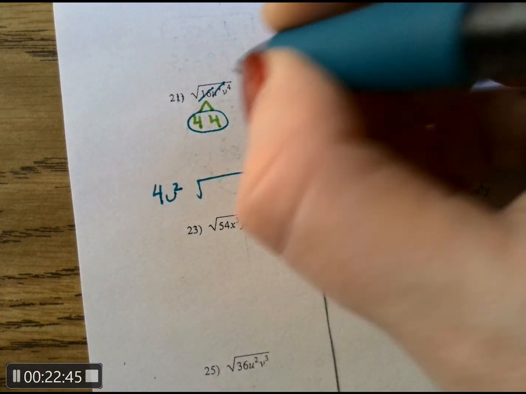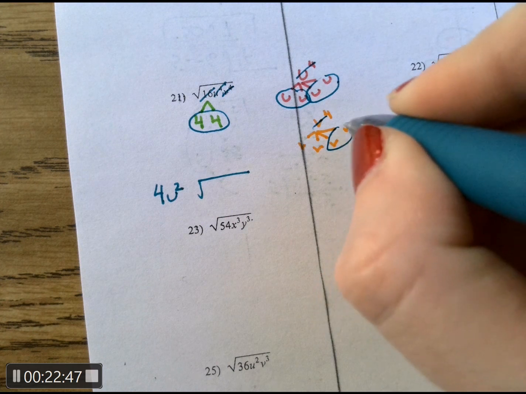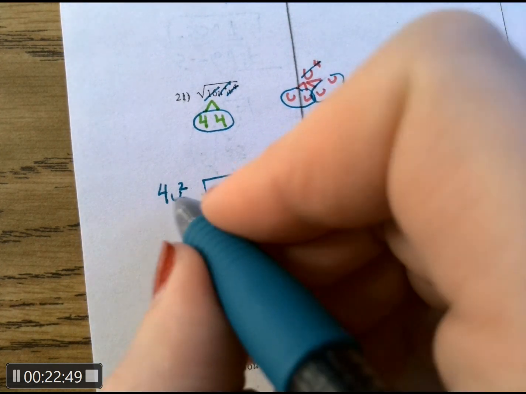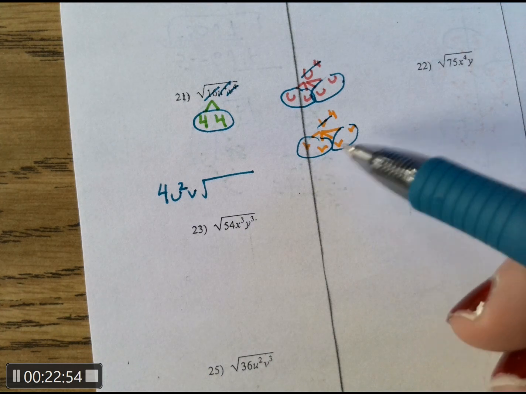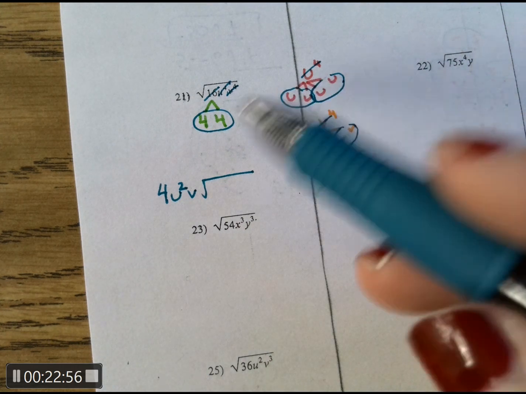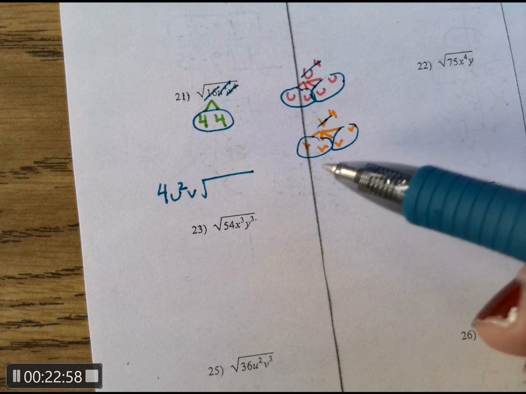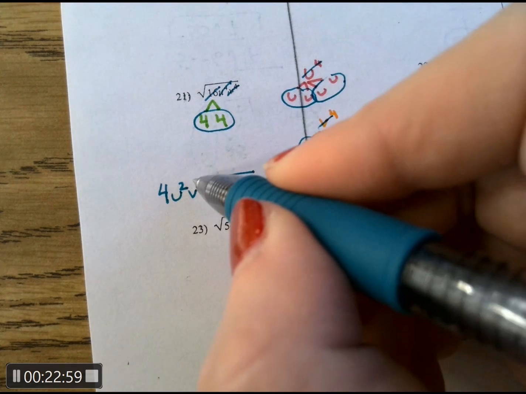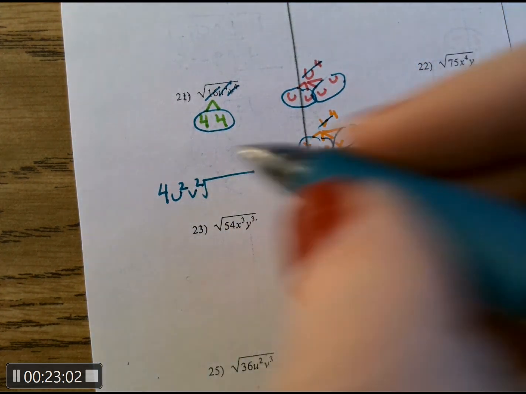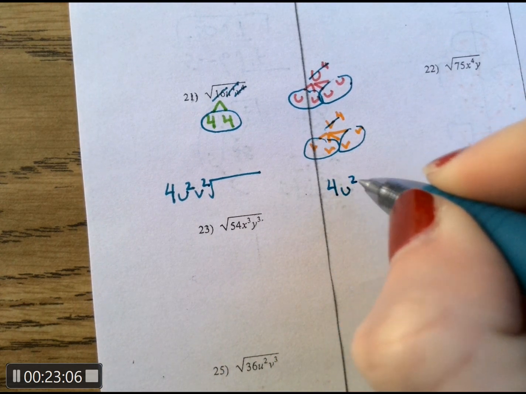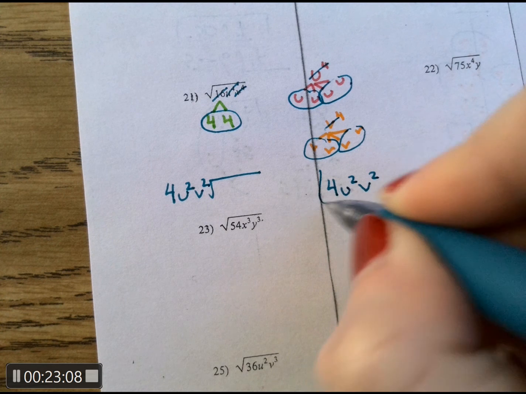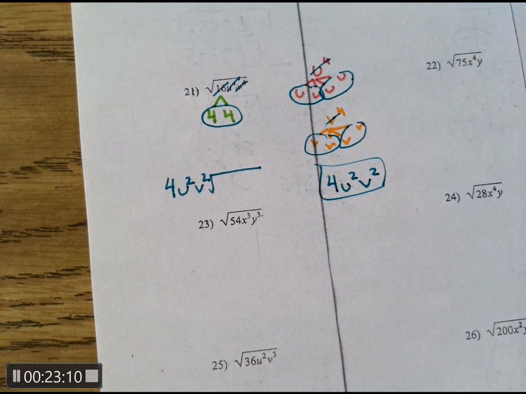So we used V to the 4th. Circle your pairs. Oh, and once again, we circled all of our pairs. And so now we have nothing left over. And so I have 2 pairs of V's, which means V squared. So when we simplify it, our answer is just going to be 4U squared V squared. That's kind of nice.